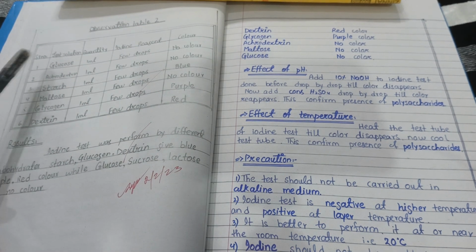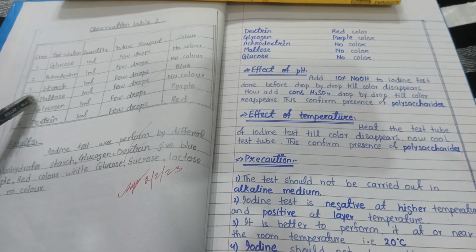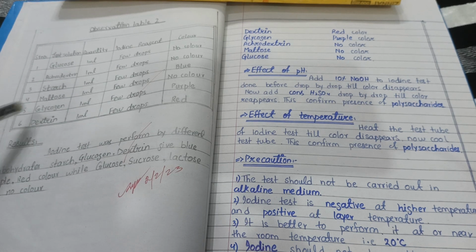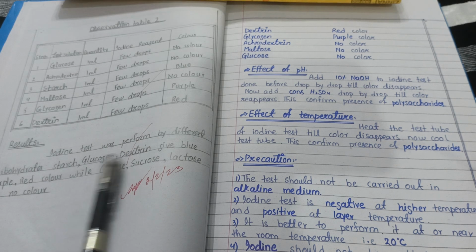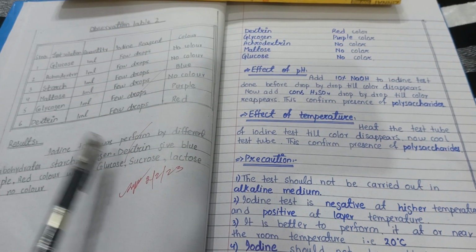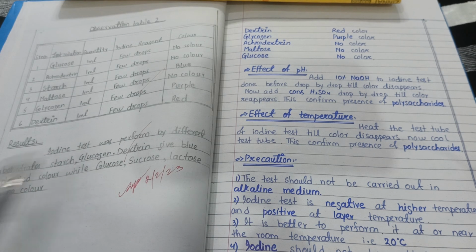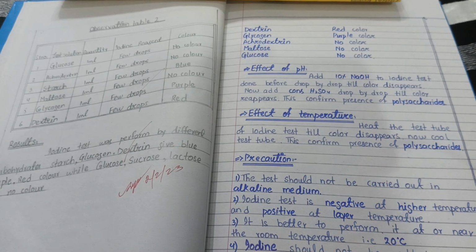So glucose gives no color, amylodextrin gives no color, starch gives blue color, maltose gives no color, glycogen gives purple color, and dextrin gives red color. So at the last you will write up the result that the iodine test is performed on different carbohydrates, and what compound gives what kind of color, you will write it up, and then your experiment is going to be ended.